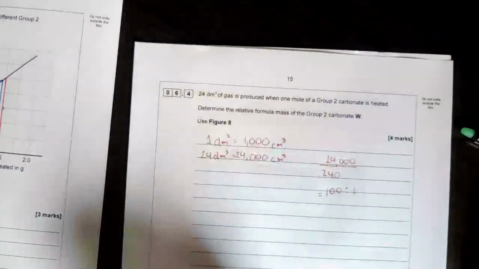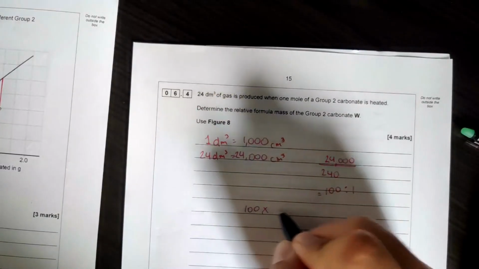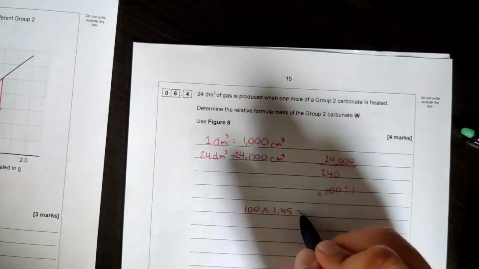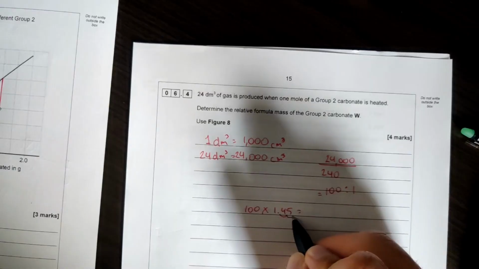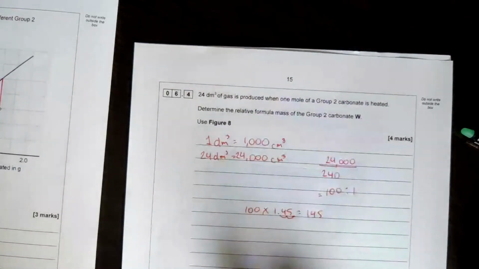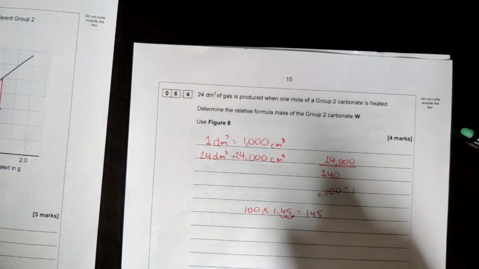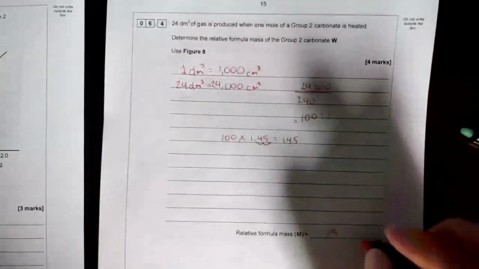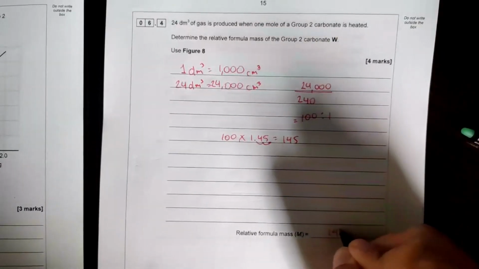Okay, so all we got to do now is do that 100 times 1.45. When we multiply that, we just have to move the decimal point twice to the right. So we go 1, 2, and that's going to give us 145 as our answer. Okay, and then that right there will give you your 4 marks, 145. There we go.